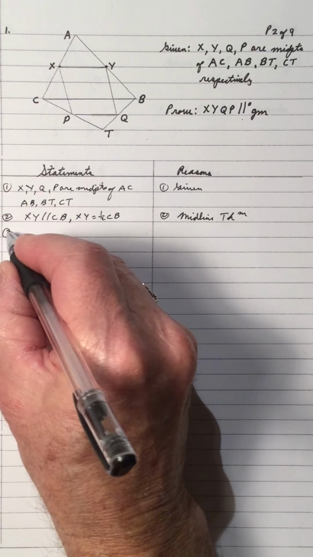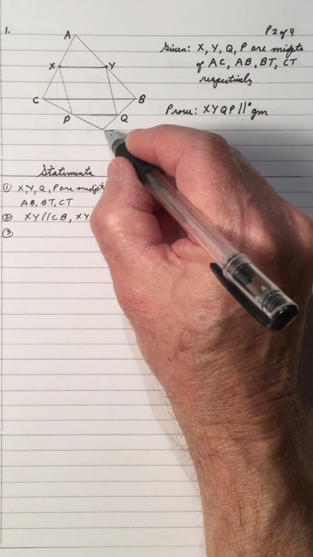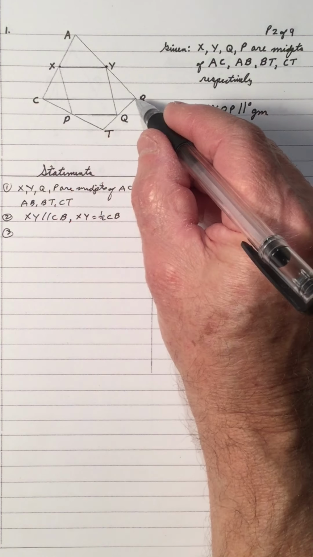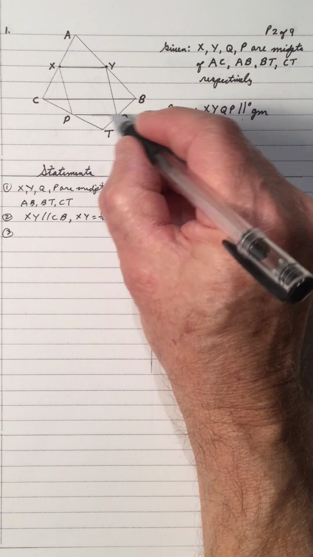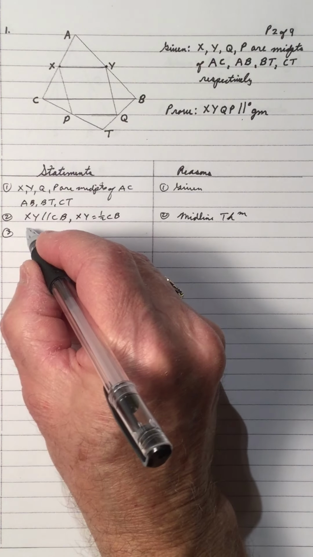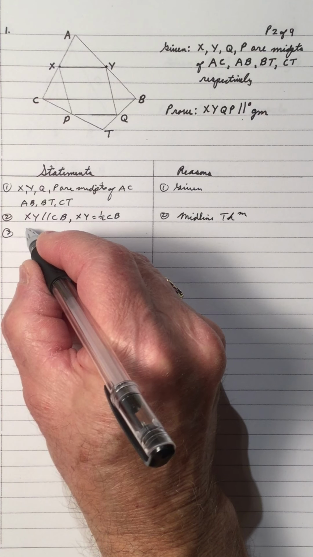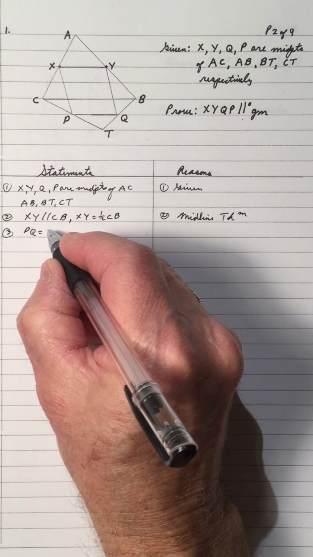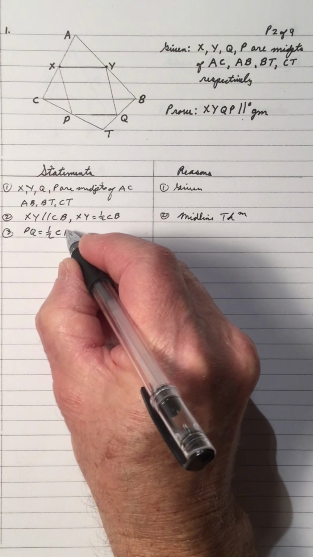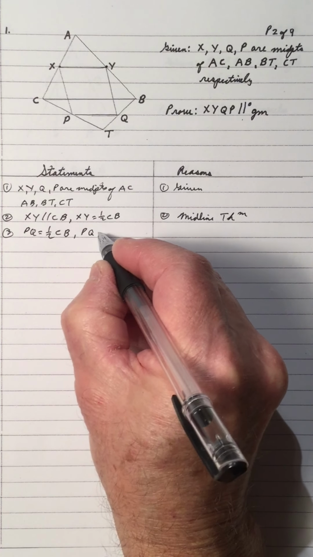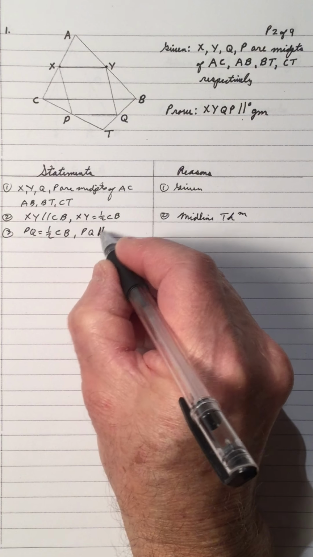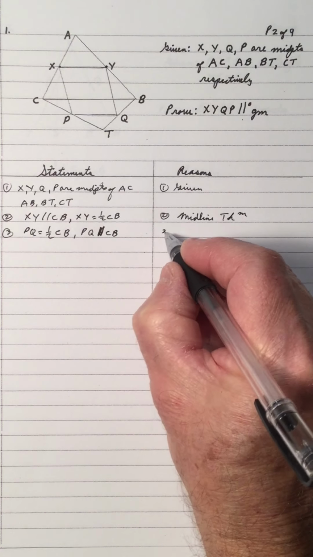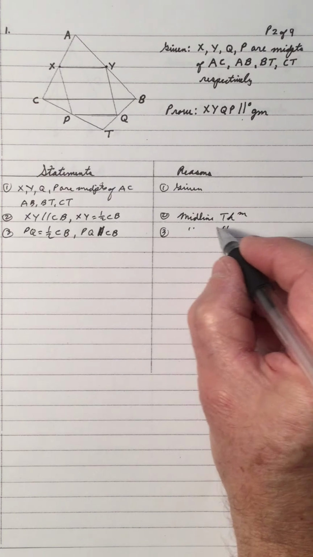Also, in this triangle TPC, PQ is parallel to CB and a half of it because these are two midpoints of these sides. So PQ is equal to a half of CB, and PQ is parallel to CB. And again, we have the midline theorem there. We're just going to do ditto marks.